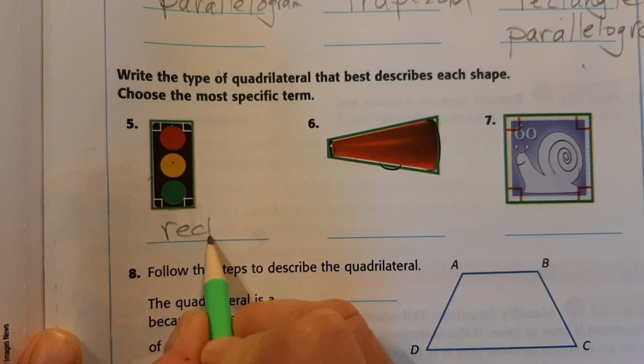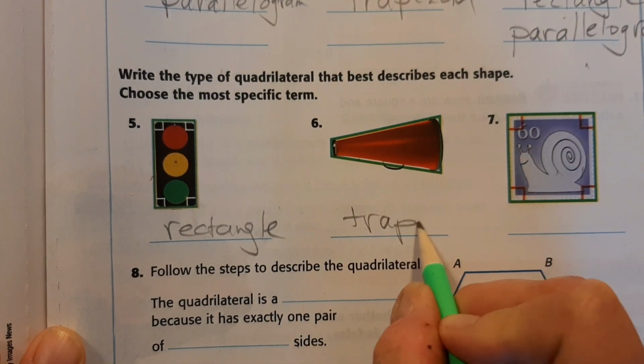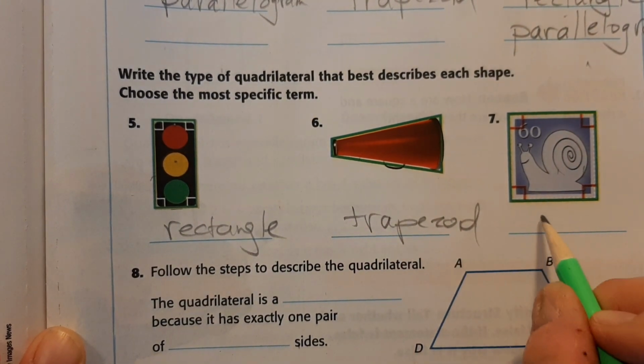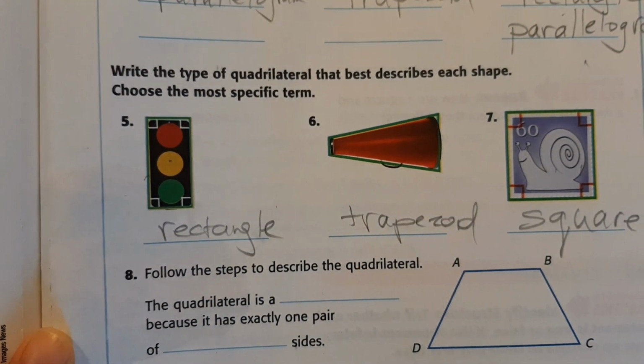Okay, did you write rectangle and trapezoid and square? Okay, then you are ready to do your IXL today.